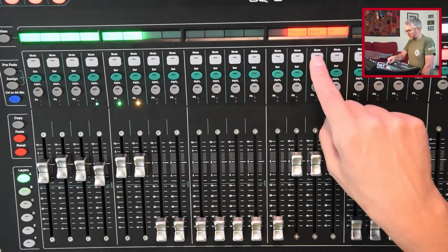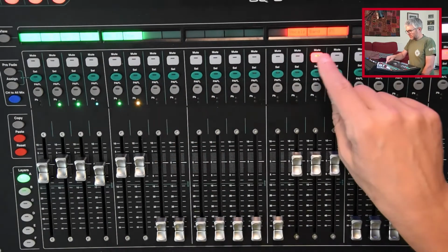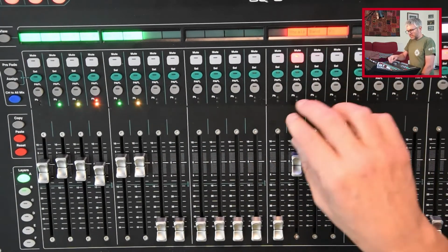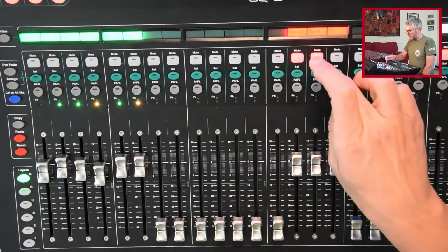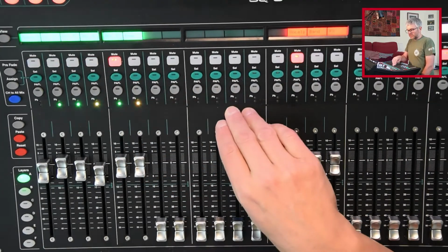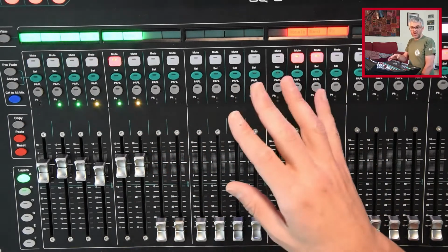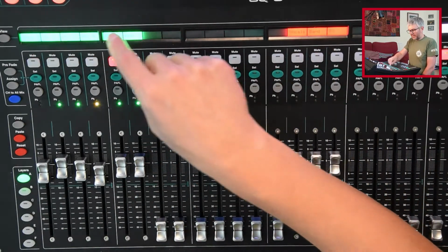I can do exactly the same with the band. I can mute the whole band and their lights flash. So if I do that and do that, I've actually muted the whole band very quickly. I could unmute the instruments, for instance, and just listen to the keyboard and then mute the whole lot. So you've got different combinations that you can work with there, which gives you different levels of control over it.